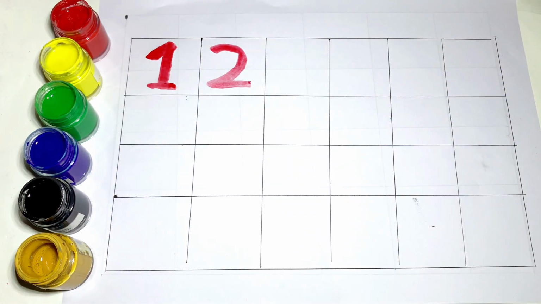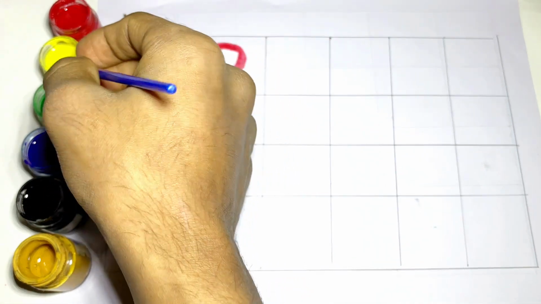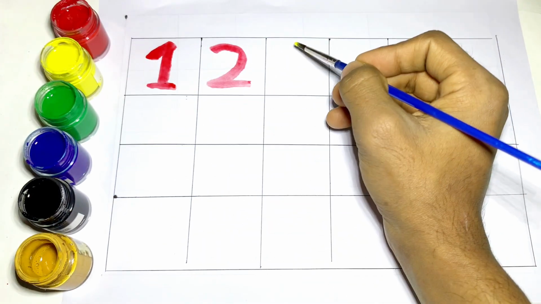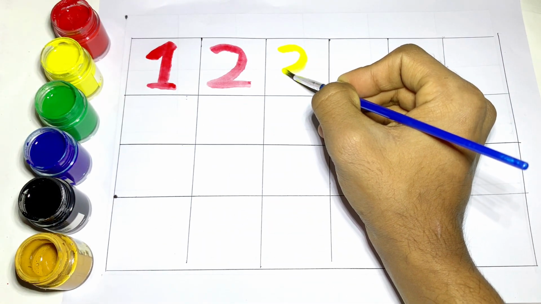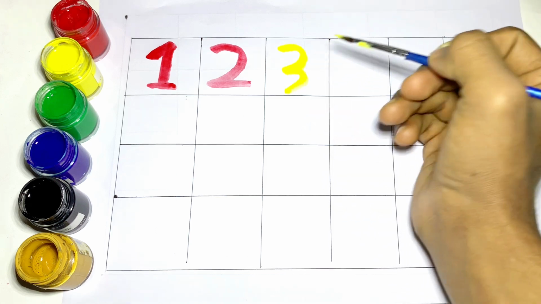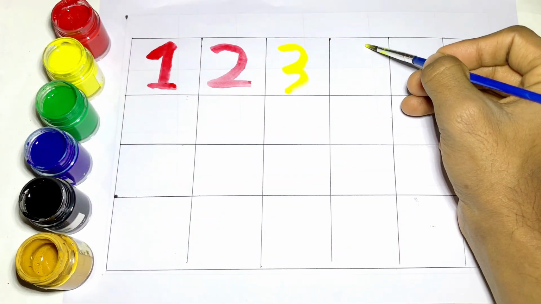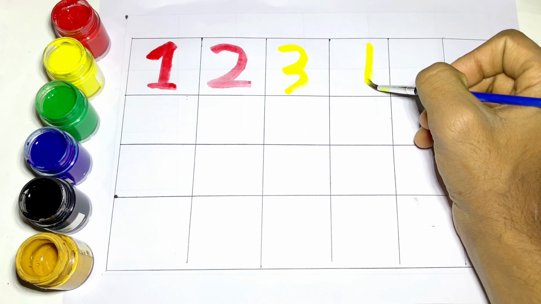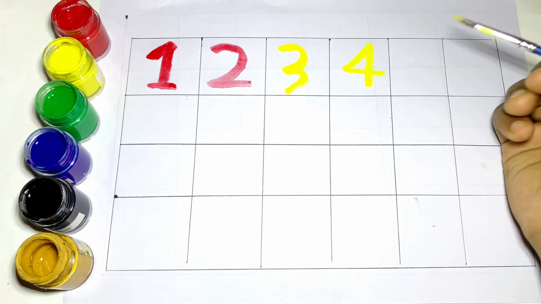Kids, now draw 3. The numbers of 3, and use yellow color. T H R E E, 3. Kids, again use yellow color and draw 4. The numbers of 4. F O U R, 4.